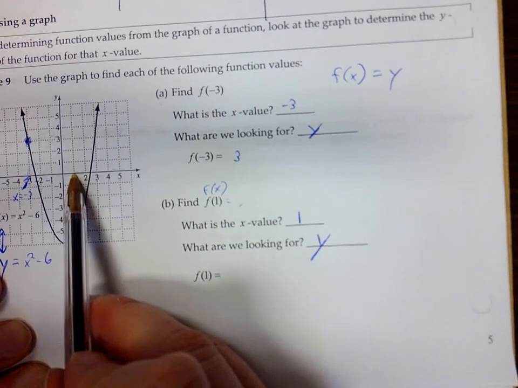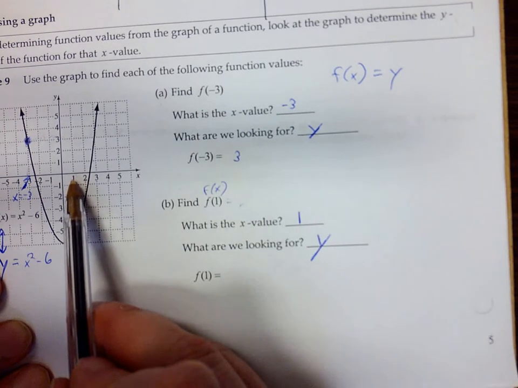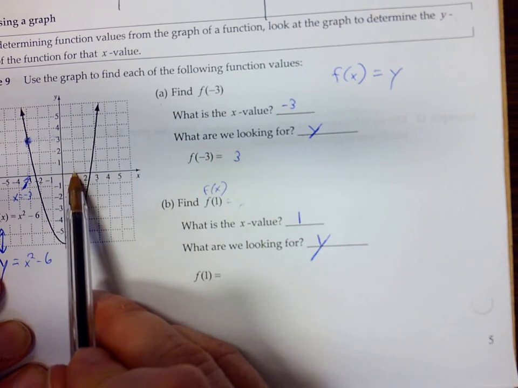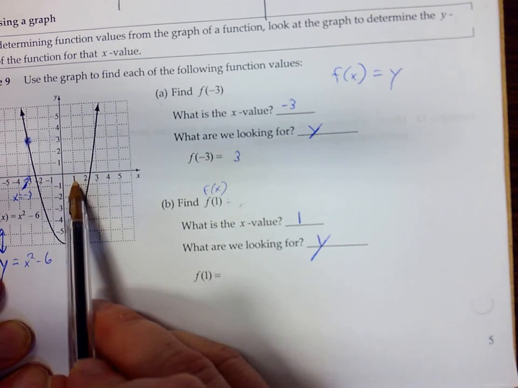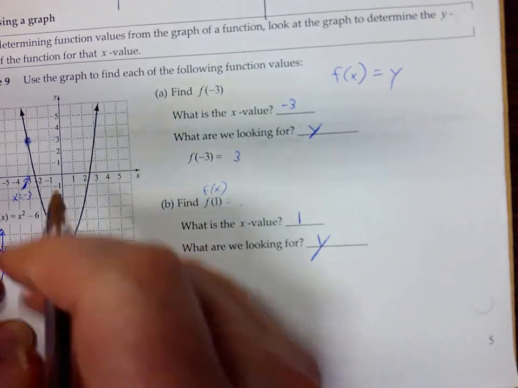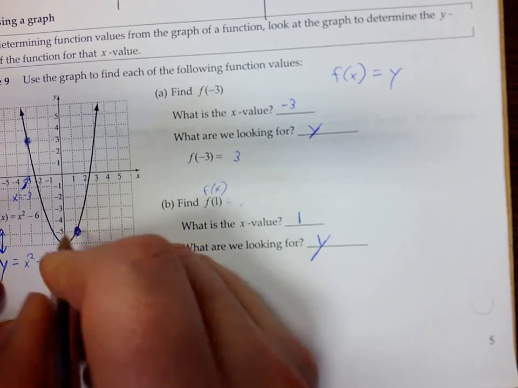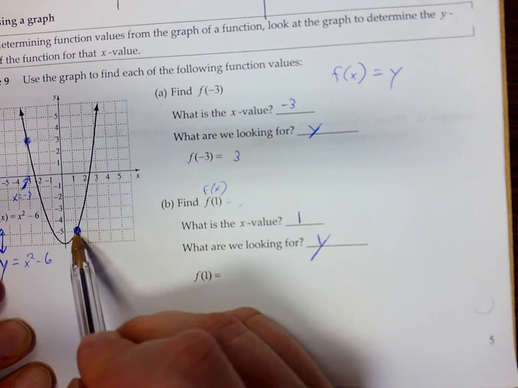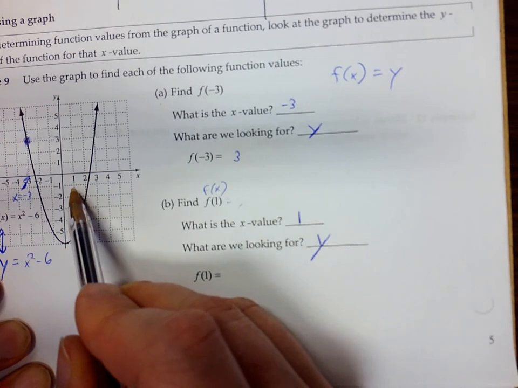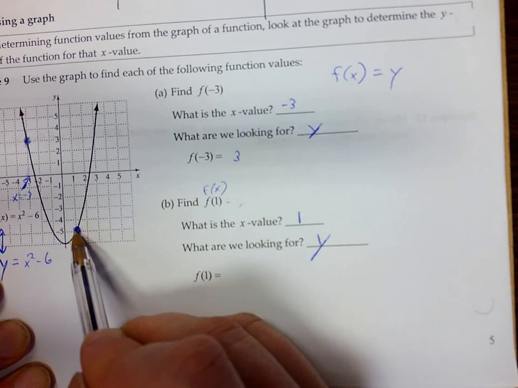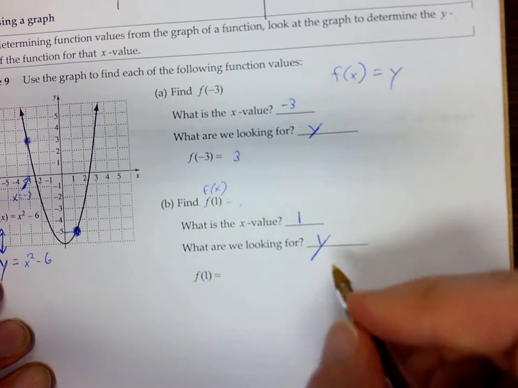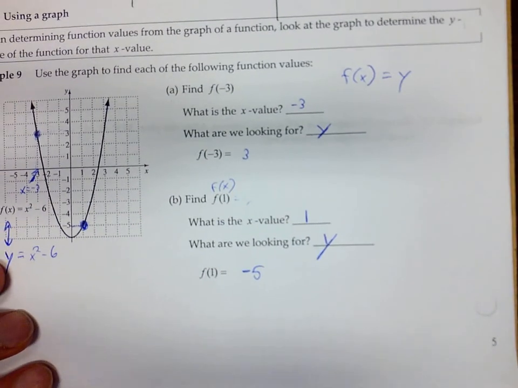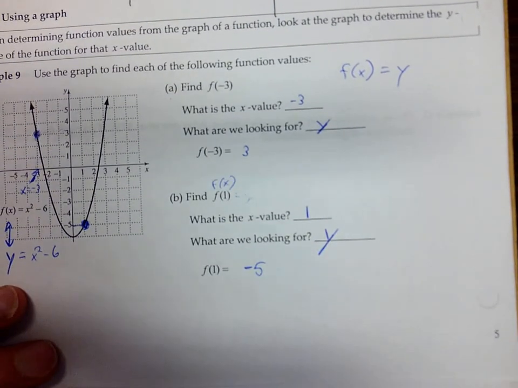So let me look at my graph. Here is where x is 1, right? Here's my x-axis. I just go over to 1. Right, there's 1. And I go down to see what my function value is. So right there, that's where x is 1 on my graph. And what y value is associated with that? It's negative 5. And that's it to these. These are really not too bad.